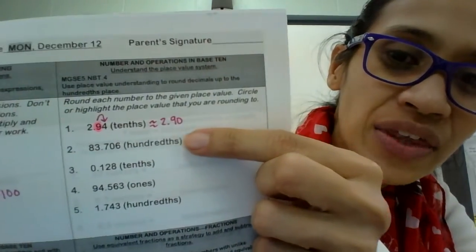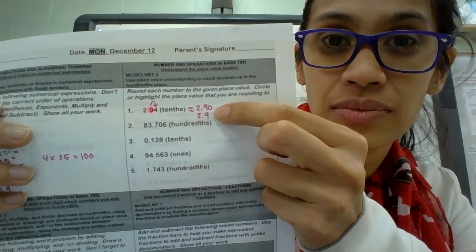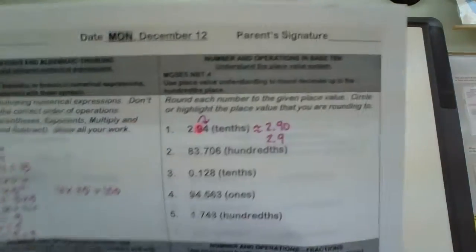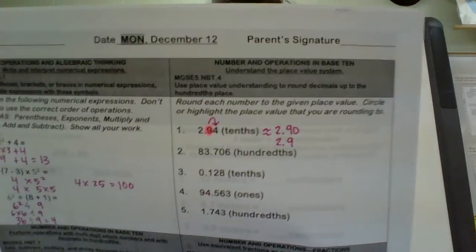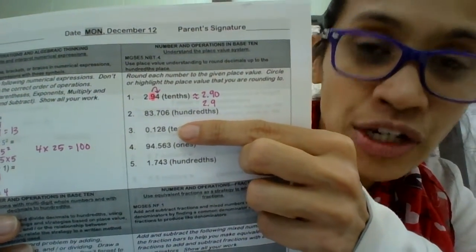So just like that. You don't need that 0 at the end, so you can write 2 and 9 tenths. See, we're rounding to the tenths, so you could just stop at the tenths. All right, are you good? Let's look at the next one. The next one says 83 and 706 thousandths, and we're rounding that to the hundredths place.